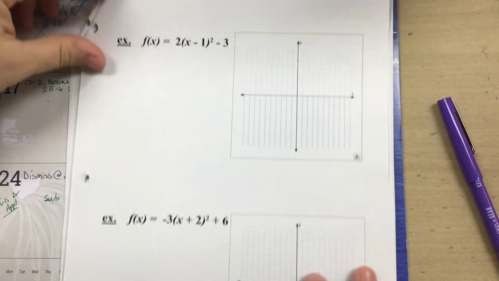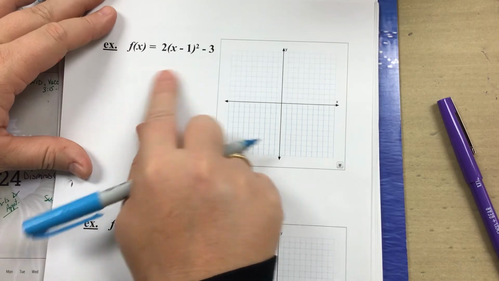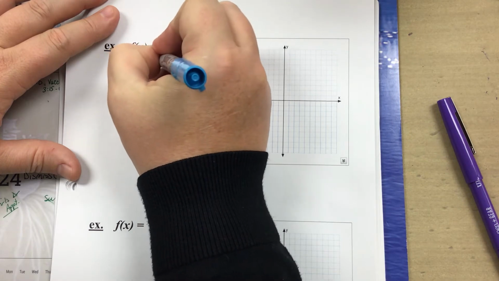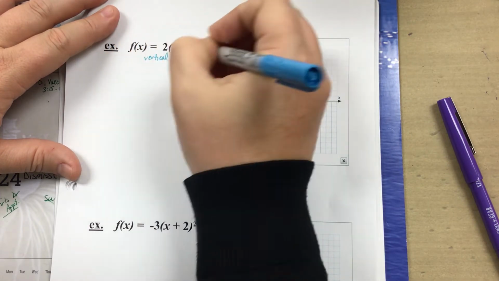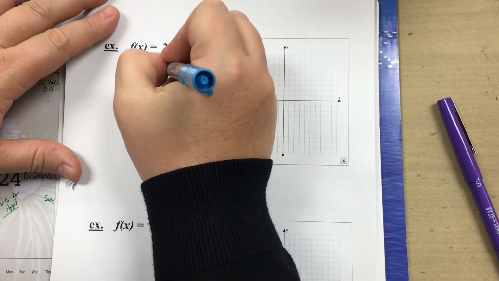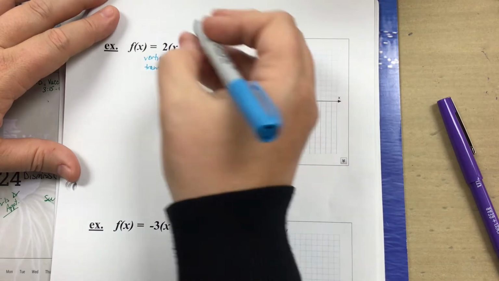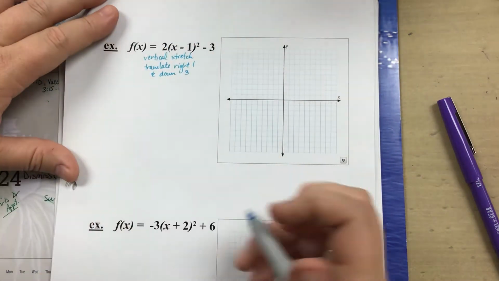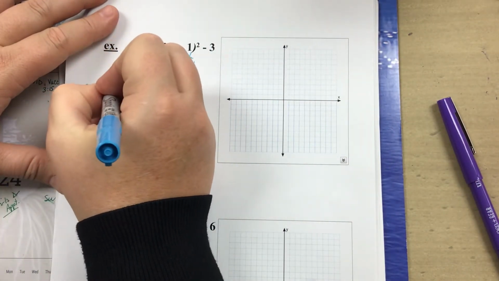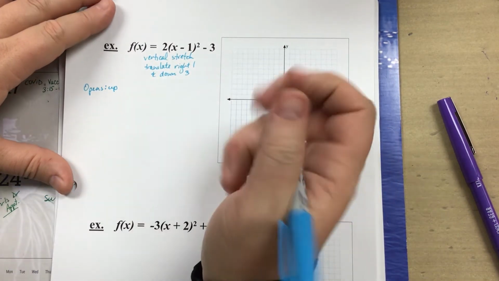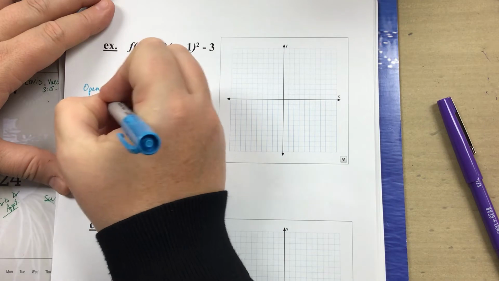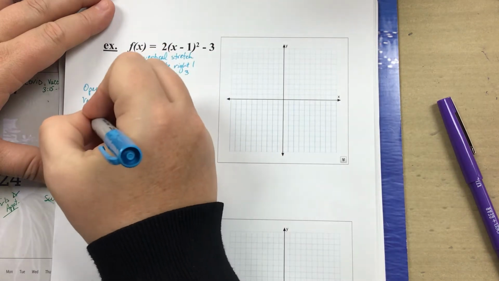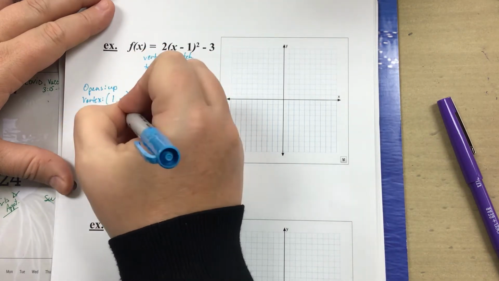Okay, I've got 2 left here for practice. So again, this next one, if I just talk about what these numbers mean, this 2 out in front means it's going to be a vertical stretch. The 1 here means we're going to translate to the right 1, and the -3 means we're going to translate down 3. So again, going through our list here, this one opens up because my a value here is positive. Remember, the vertex is going to be (h, k). So in this case, it's going to be (1, -3). My axis of symmetry is going to be at x equals 1.